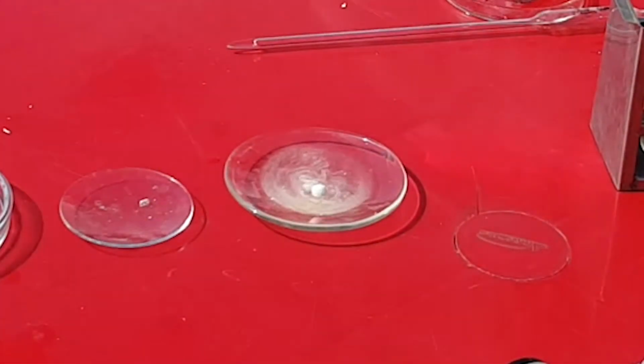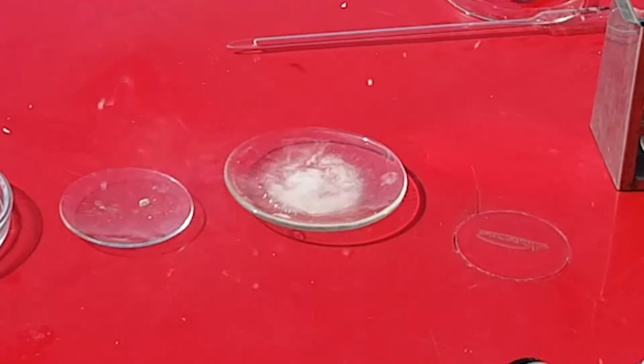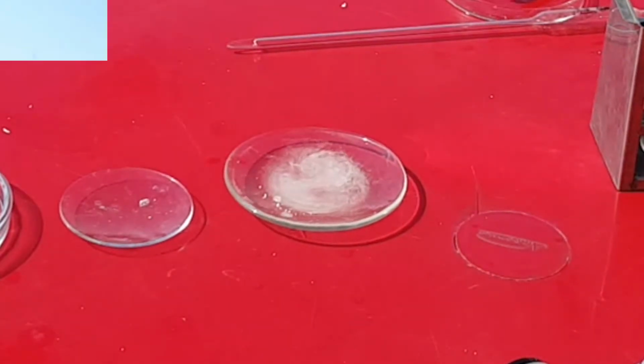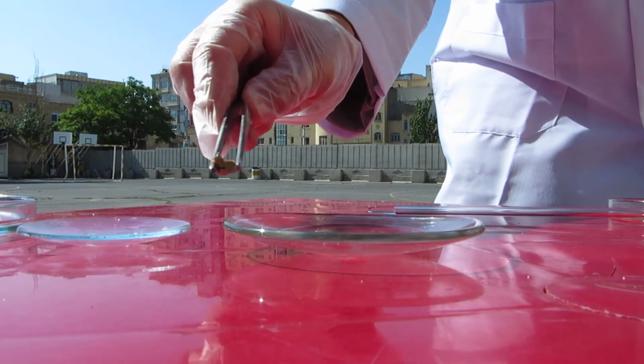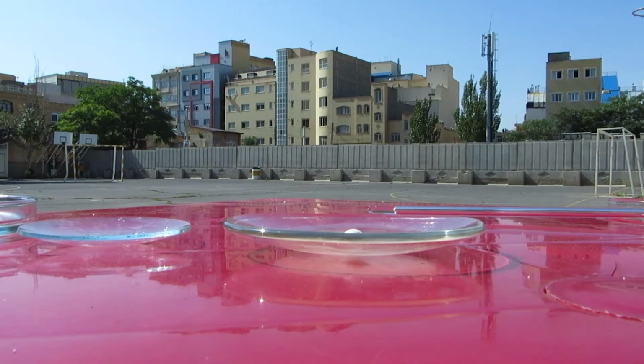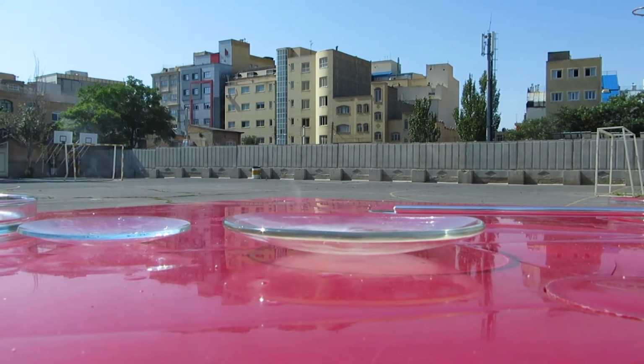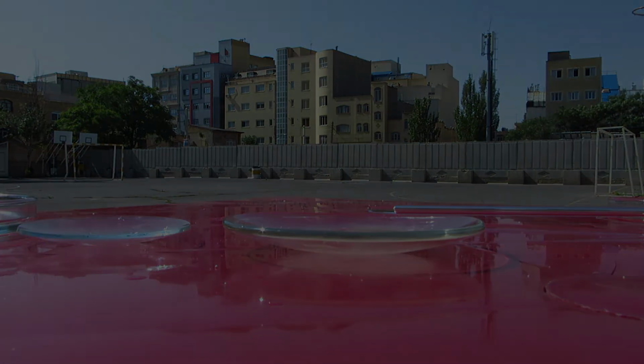And now this time we put really big amounts of sodium into the hydrochloric acid, and you see the result from the side. The result is hydrogen gas and sodium chloride.